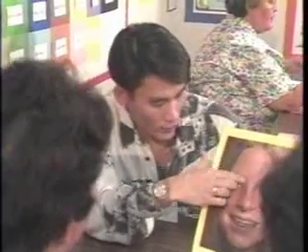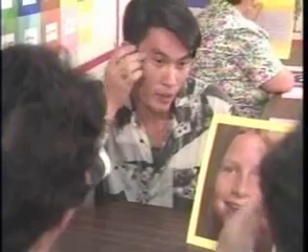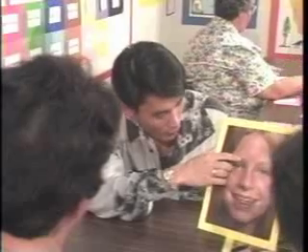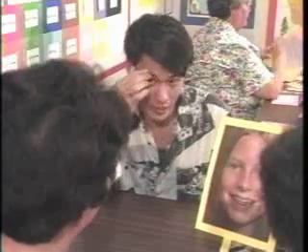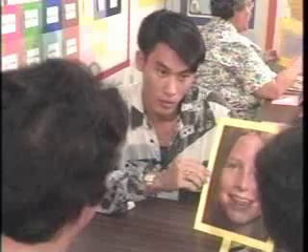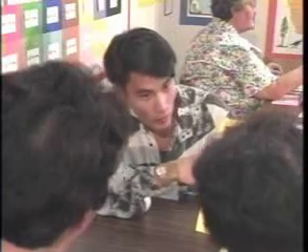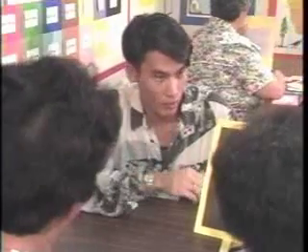What's ID? Eyebrow. What color is her eyebrow? What color? Brown. Brown eyebrow.